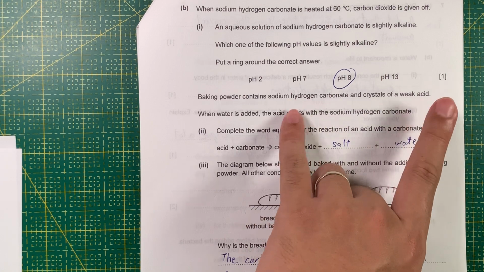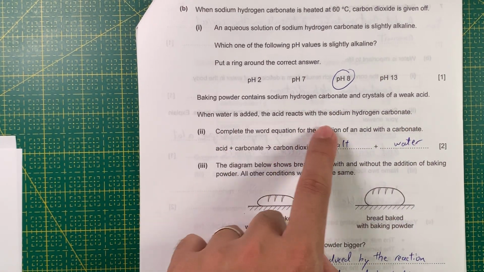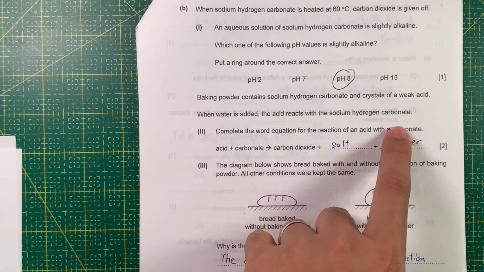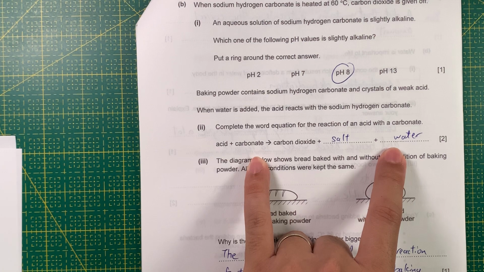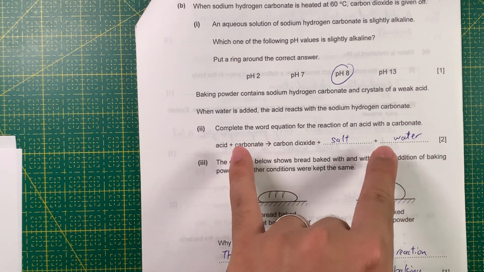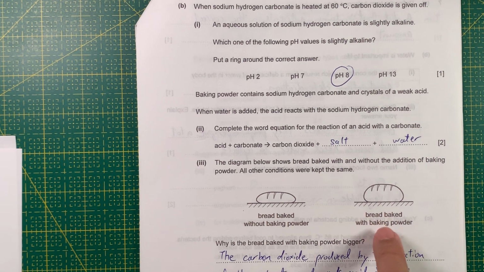So you have acid, you have a carbonate. When water is added, acid reacts with the sodium hydrogen carbonate. So these two will react, which should be this reaction. This reaction takes place in the dough when water is present, which means down here, we know that when we make bread, you need to add water. So what happens after that?